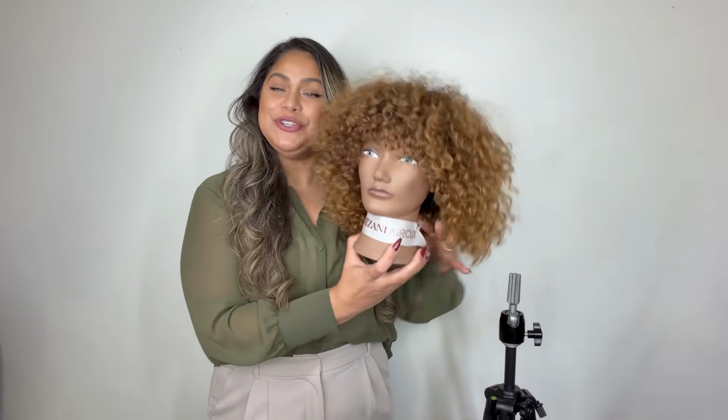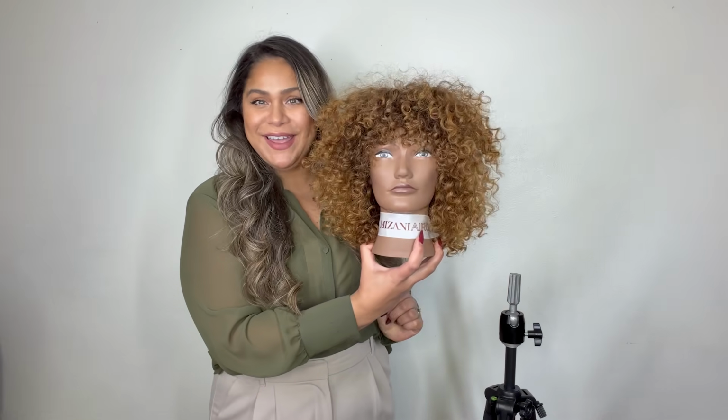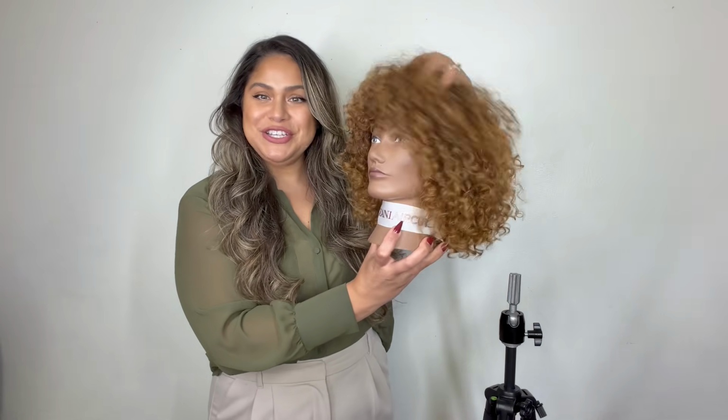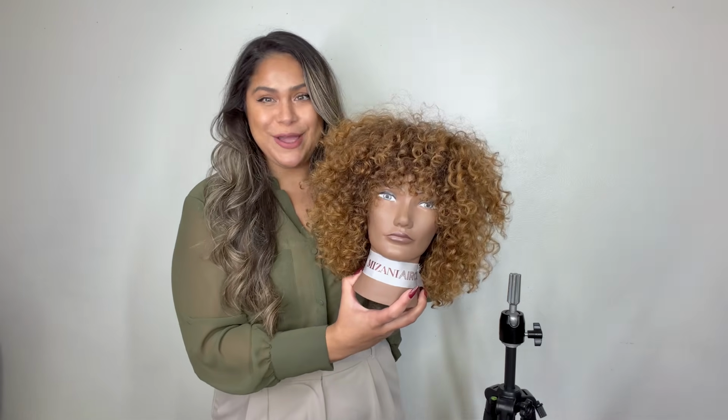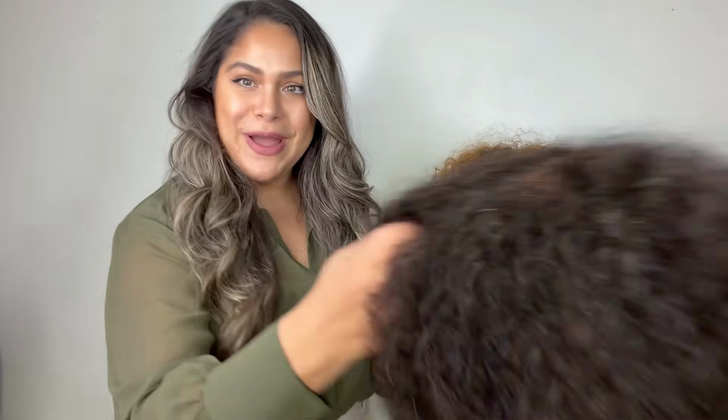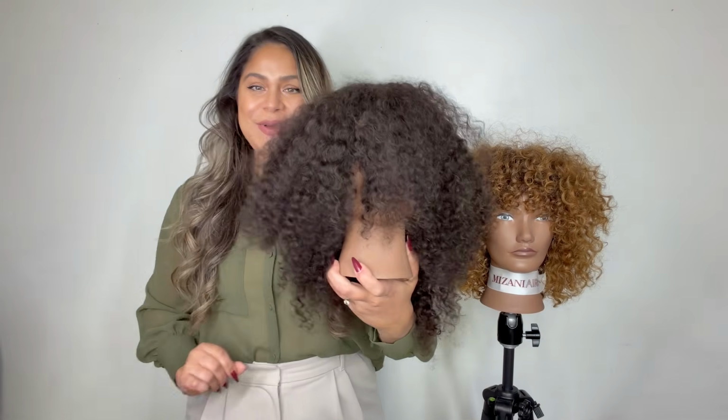I'm excited to talk to you today about how we got this beautiful shape on our pivot point mannequin, Janet. As you can see, she is rocking very cool color with this amazing mullety shag curly look. So we literally took her from, let me grab my original, from this to this. So you can see the big difference.